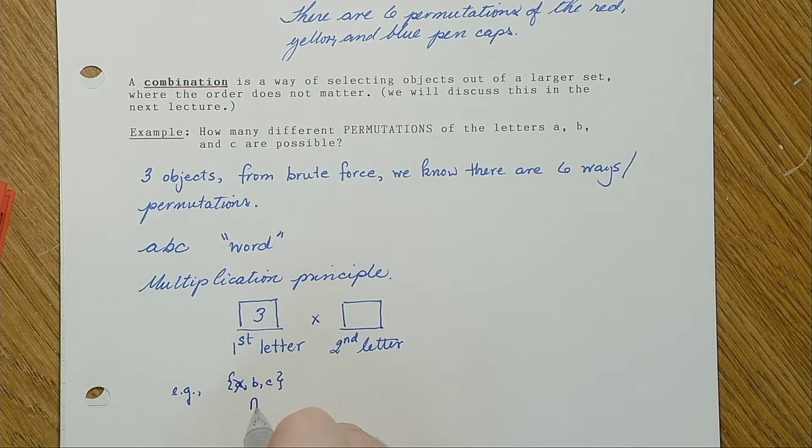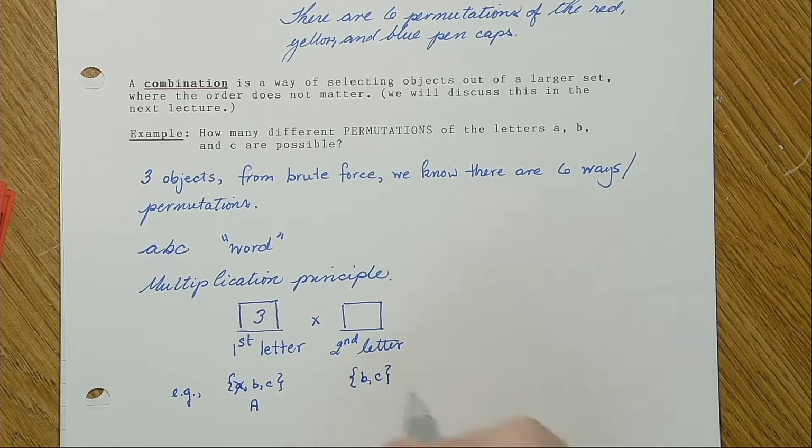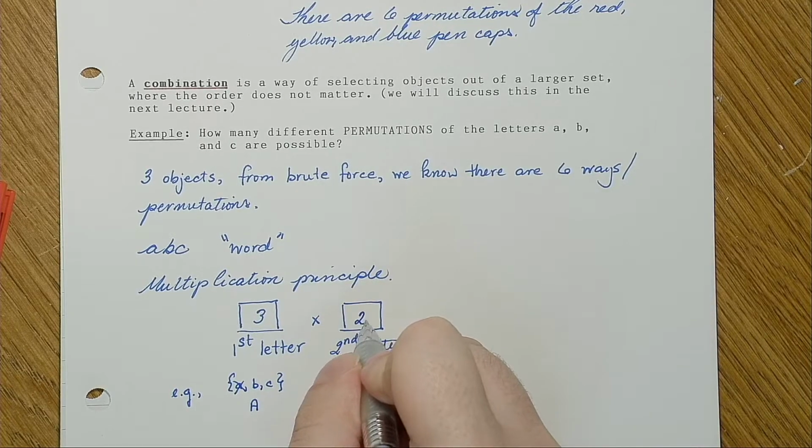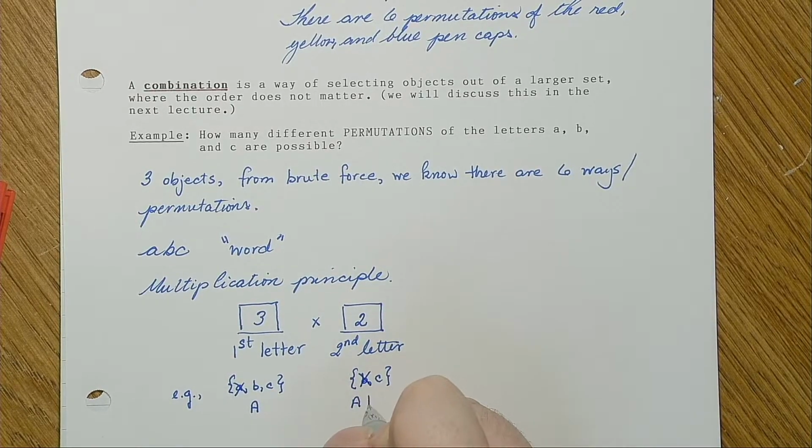We'll say that is A. Then on the second letter, we're left with how many letters to choose from? 2. So I'd be picking either B or C in this case because I picked one. I'll cross this out and say that we'll have B down here.